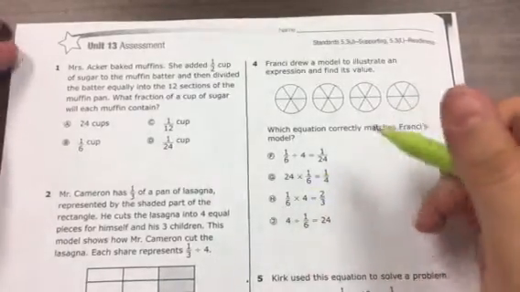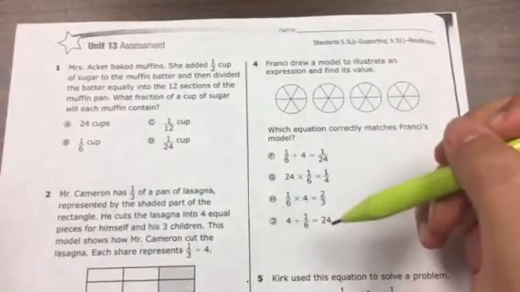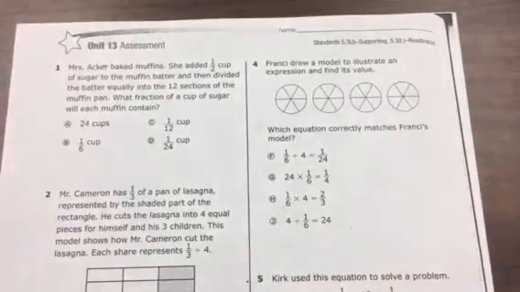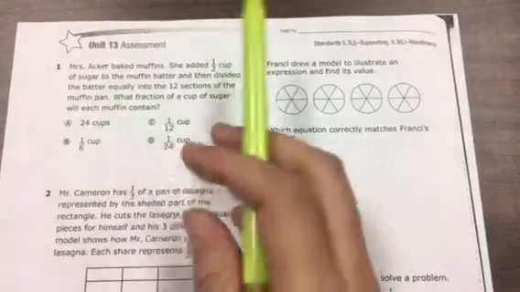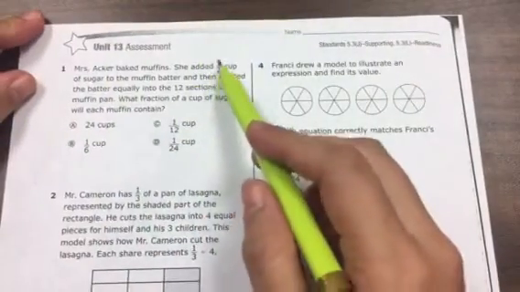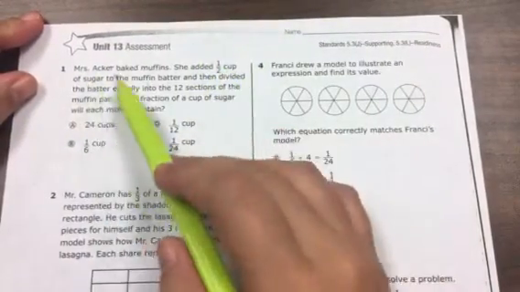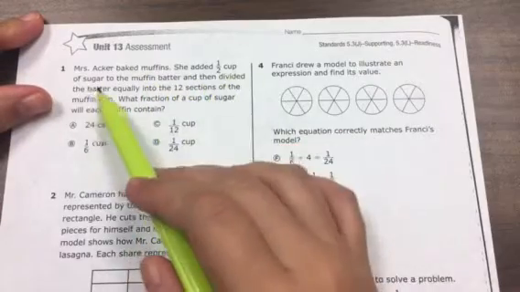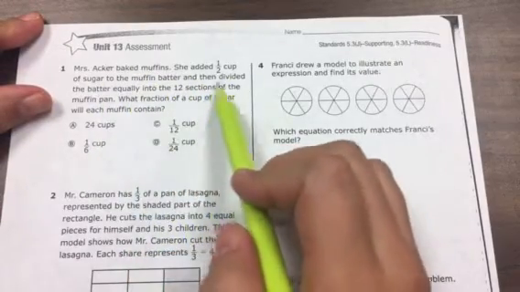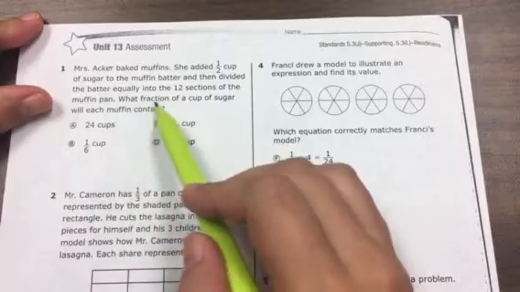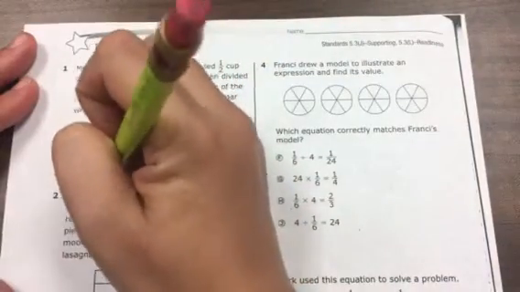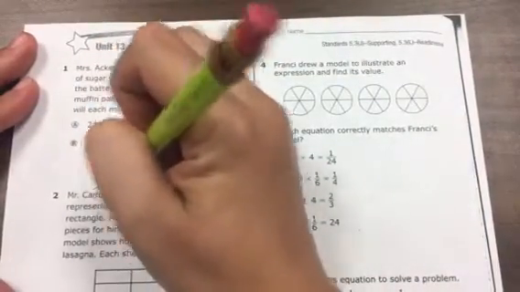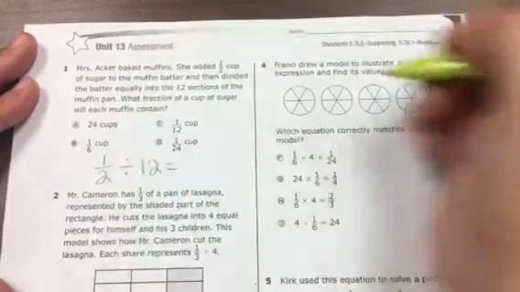Hey guys, today we're going to be reviewing how to divide fractions and whole numbers. So it says Mrs. Aker baked muffins. She added 1/2 a cup of sugar to the muffin batter and then divided the batter equally into 12 sections of the muffin pan. What fraction of a cup of sugar will each muffin contain? So you are starting off with 1/2. And we are dividing that by 12, okay?